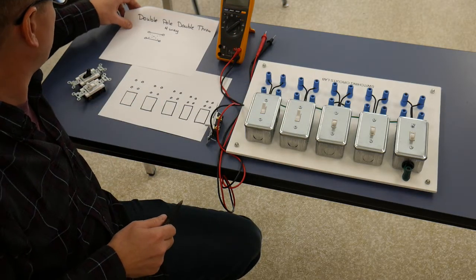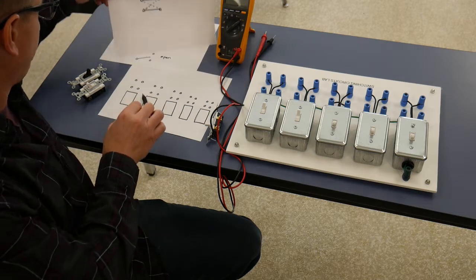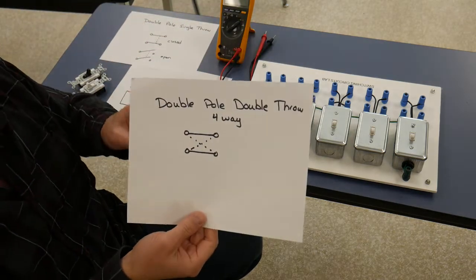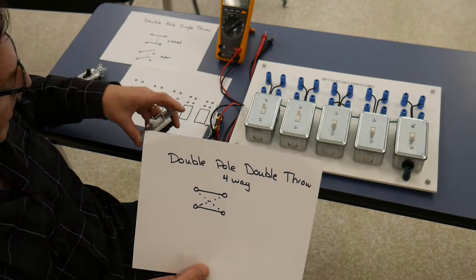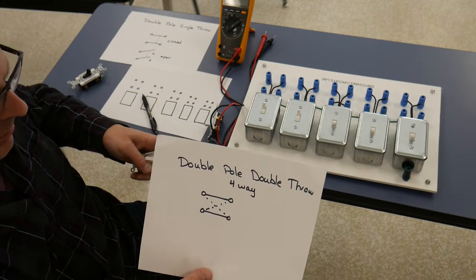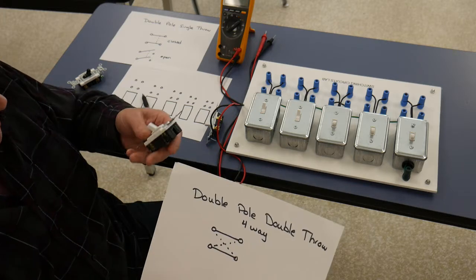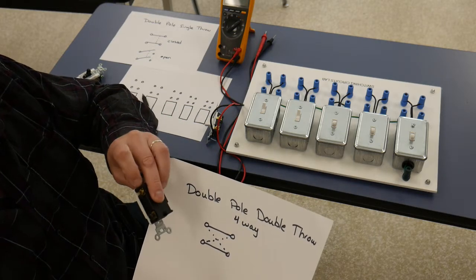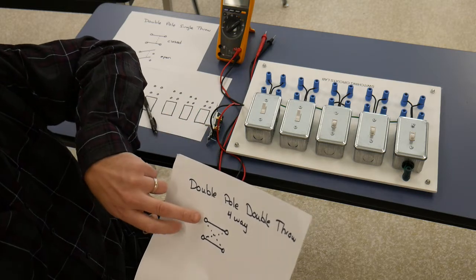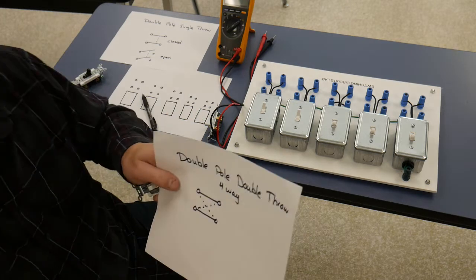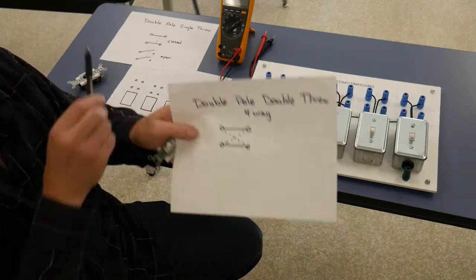The next one we can deal with would be a 4-way switch. So that's your 4-way here. This 4-way has 2 inputs and 2 outputs. But it's a double pole, double throw, meaning that on this particular point here, sorry, I'll just grab my pen.